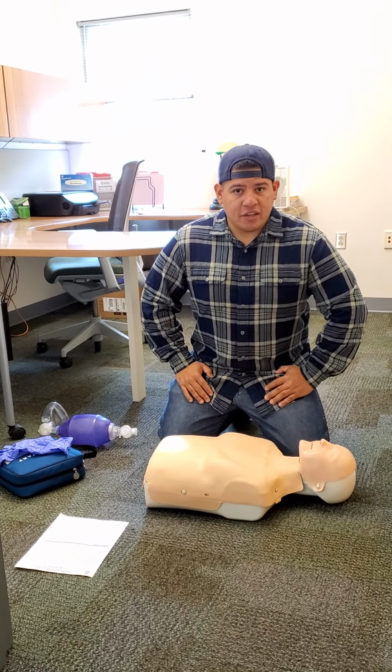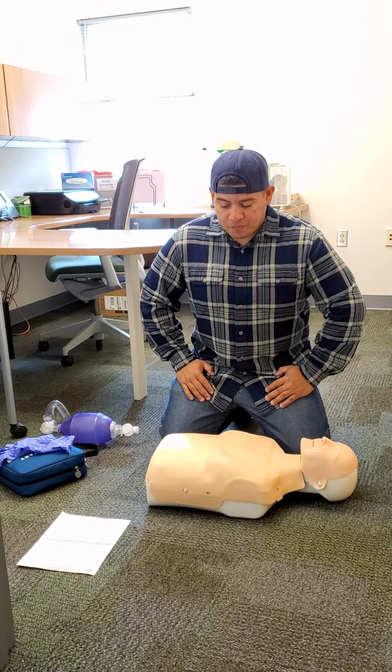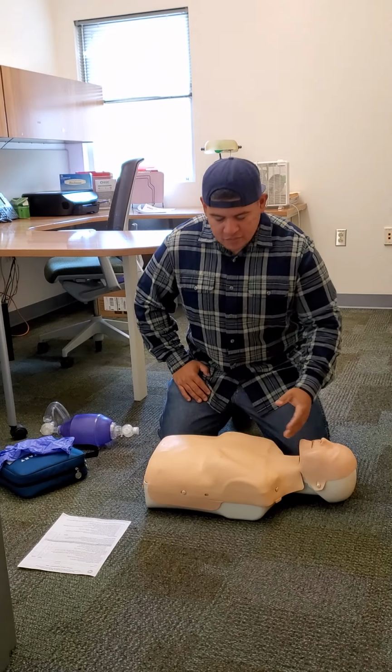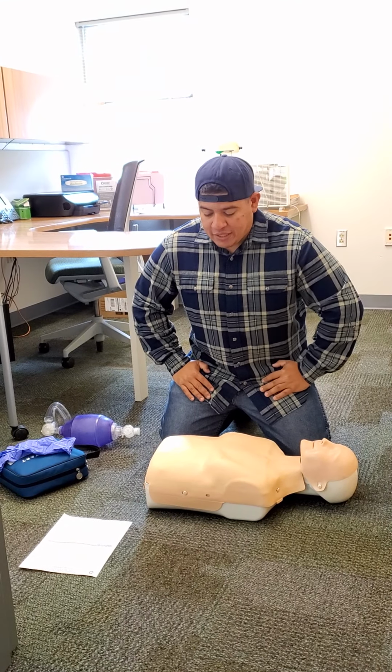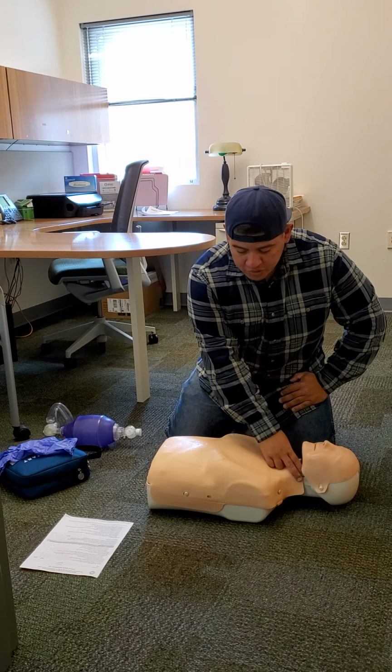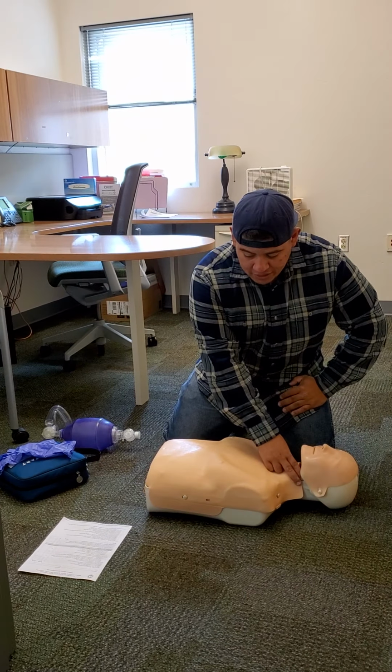After that, you're going to check your patient's responsiveness. So say, sir or ma'am, can you hear me? You'll shake them, do a sternum rub, something like that. Then you're going to assess their breathing and pulse at the same time. So you'll check their carotid pulse and then look for chest rise.